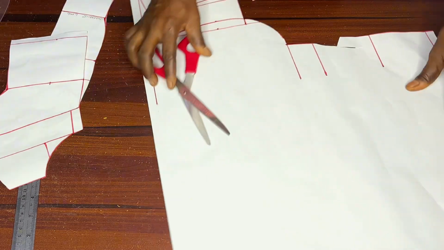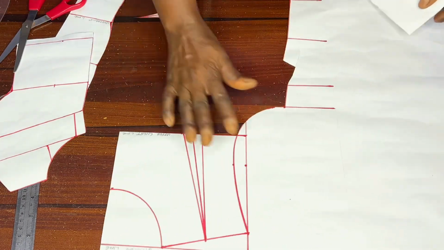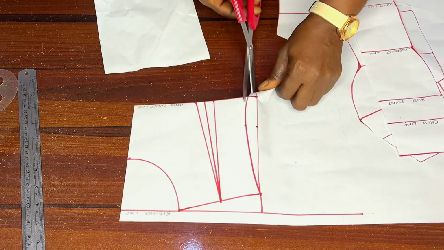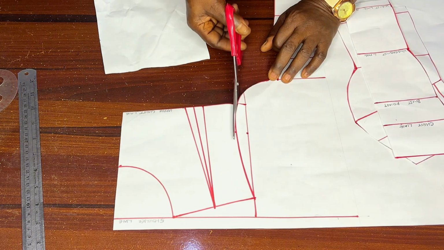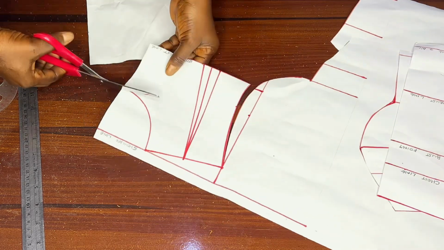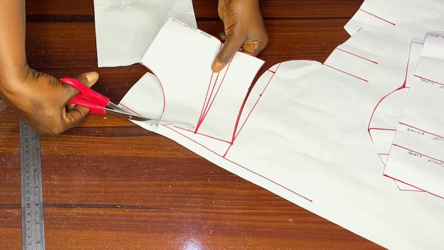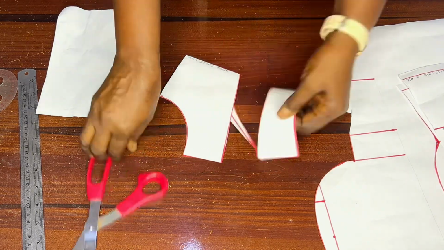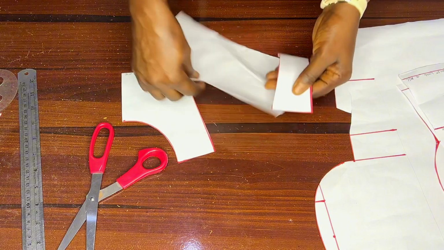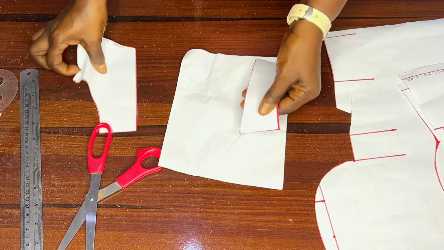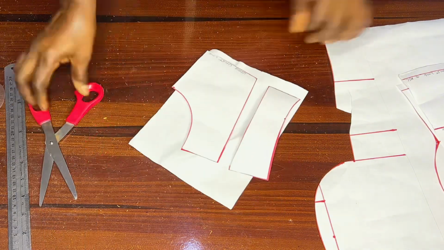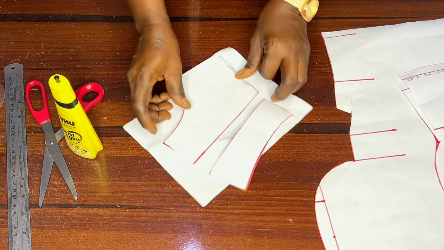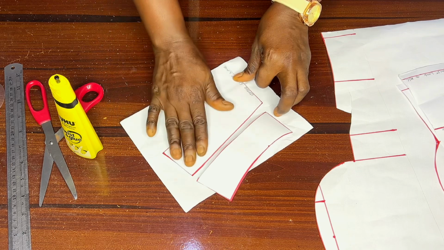So the next thing is to take care of the yoke. So you cut through. Remember, we've not added our joining allowance. Then you place it on the fresh paper. You want to close this, let it be aligned.